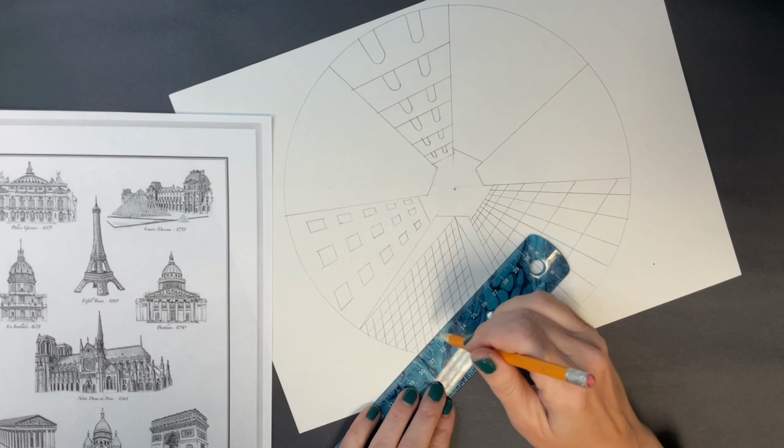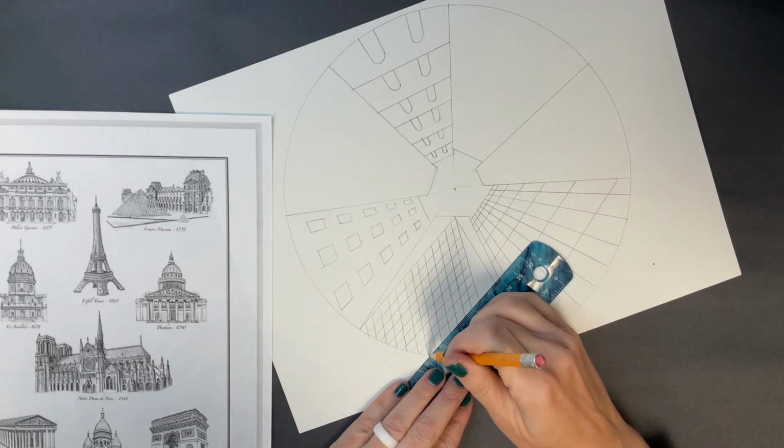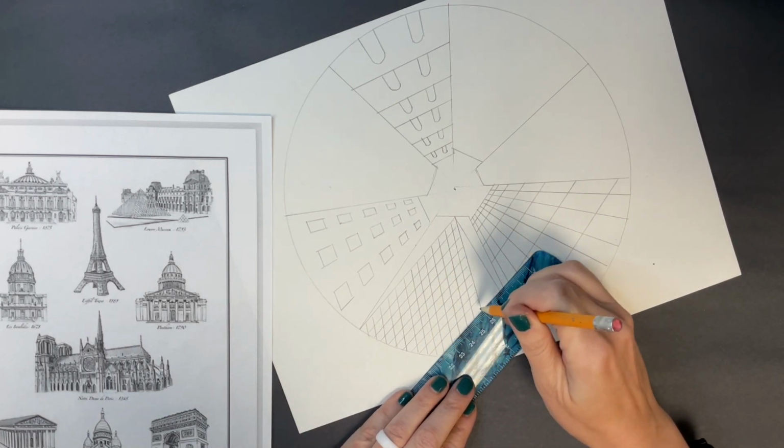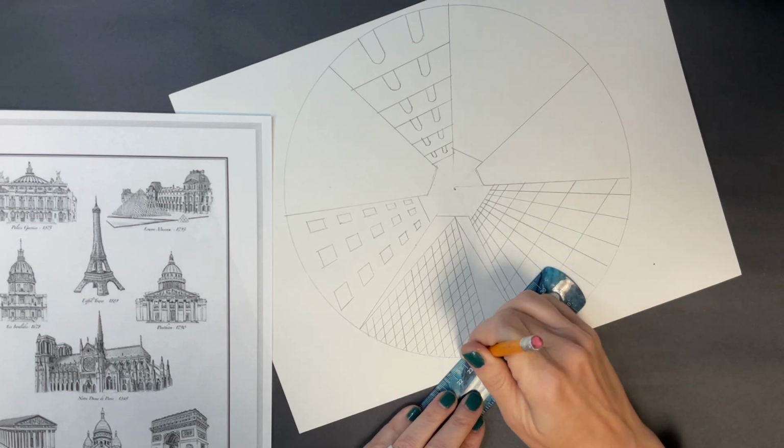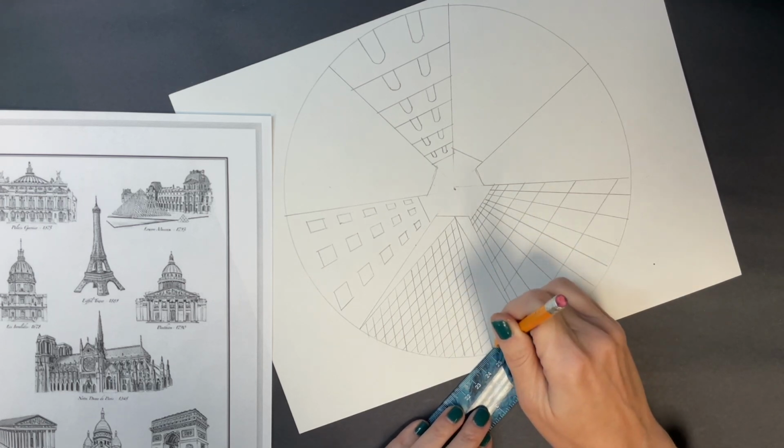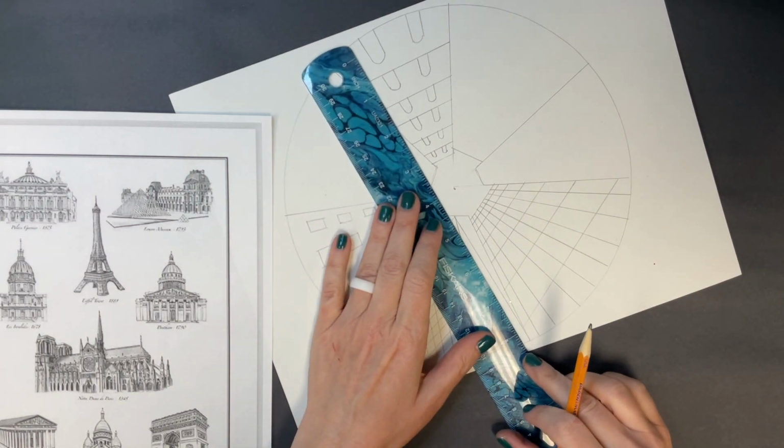You can just kind of repeat some of the different kinds of buildings. Whatever you like, whatever looks interesting to you. Fill up your buildings the very best you can. Like I said, focusing on connecting to the vanishing point whenever possible.